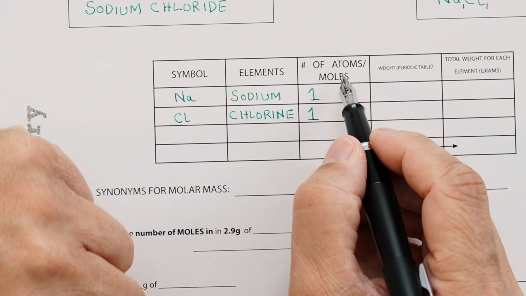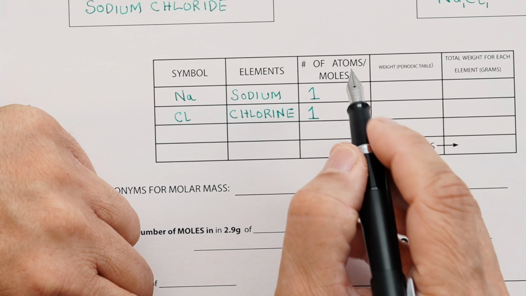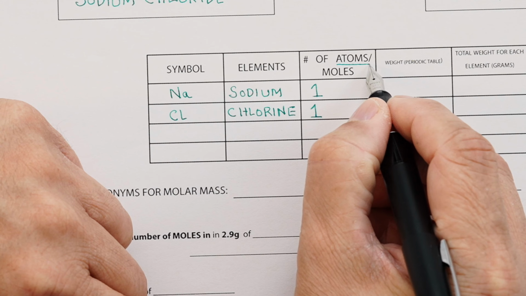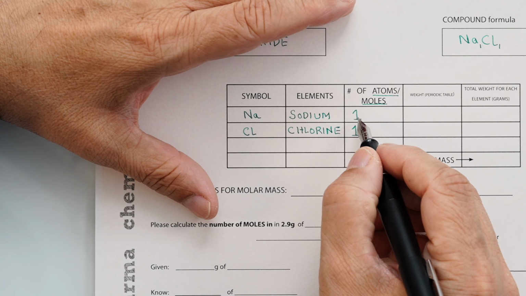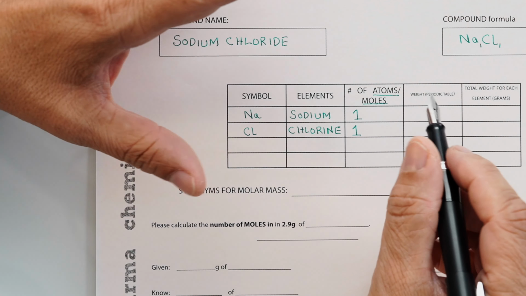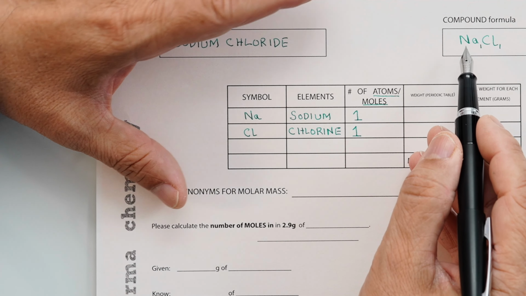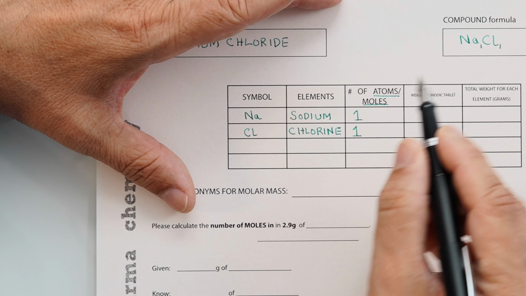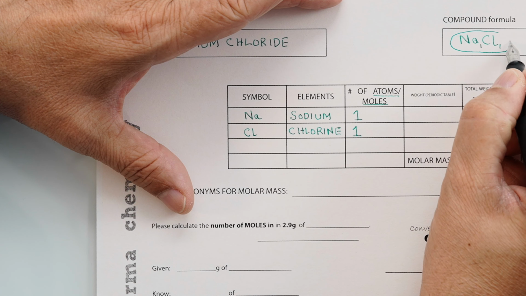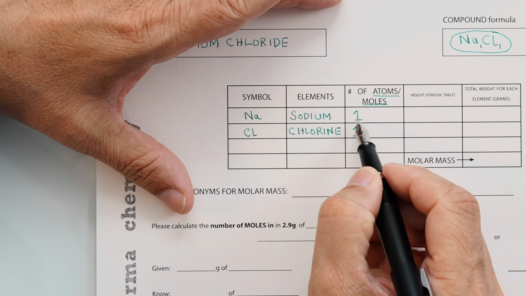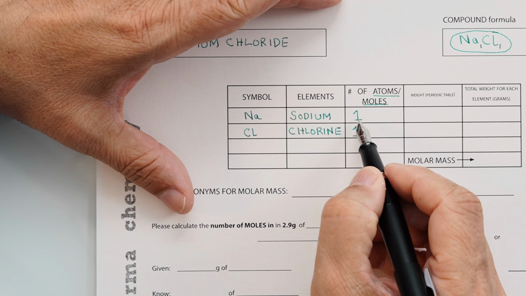Okay, now if you look over here, you're going to notice that I have it listed as atoms and I have it listed as moles. So which is it? They're very different things. An atom represents just one single atom. A mole represents that ginormous number. Now, if I am talking about a single molecule of sodium chloride, if I have just one of them, you would say there's just one atom.